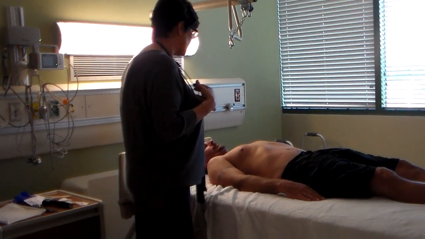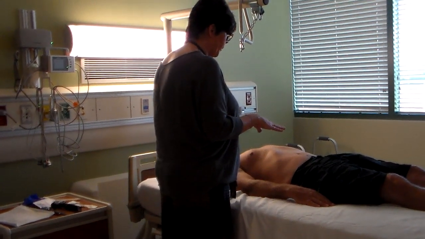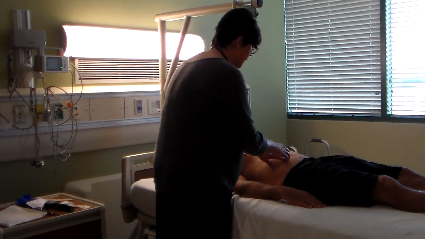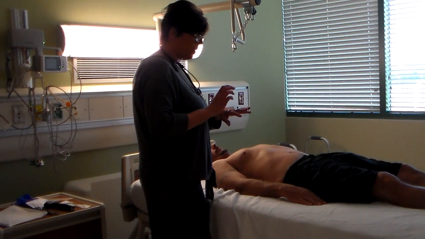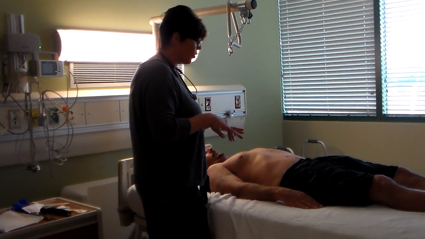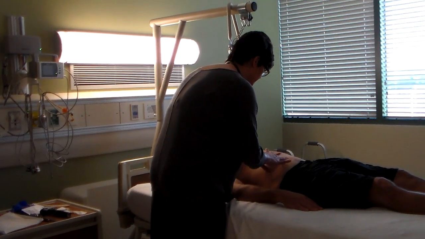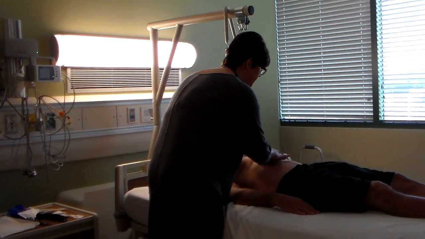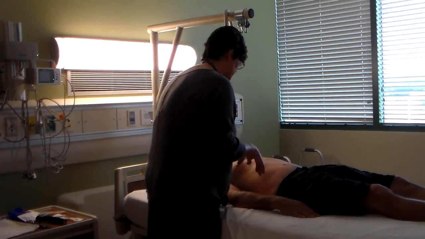The next thing I want to do is percuss his abdomen, and I'm going to use the same systematic manner using my middle finger, and I'm going to percuss all 4 quadrants of his abdomen. And it should be tympanic, and it does.